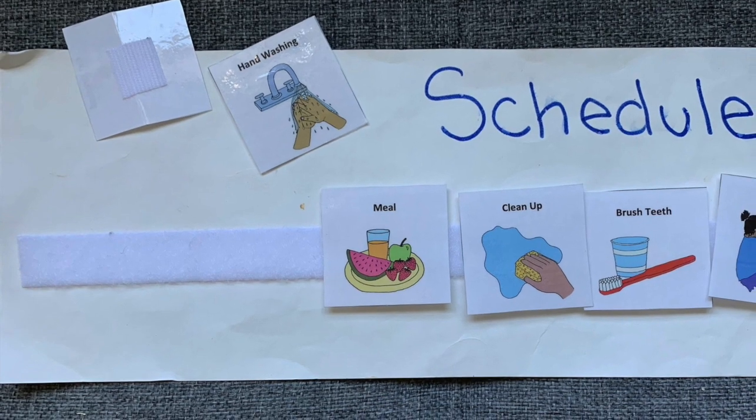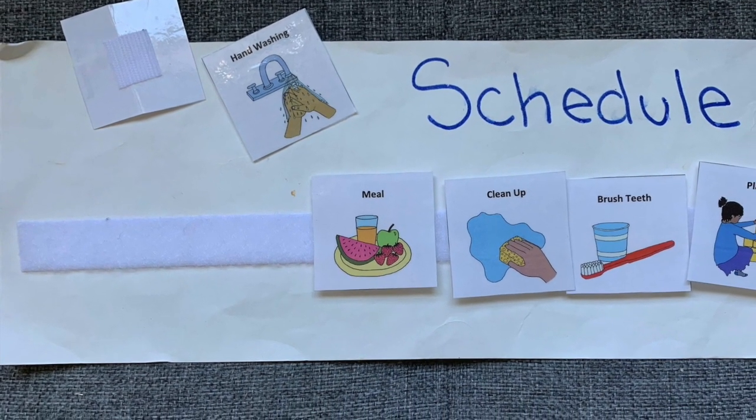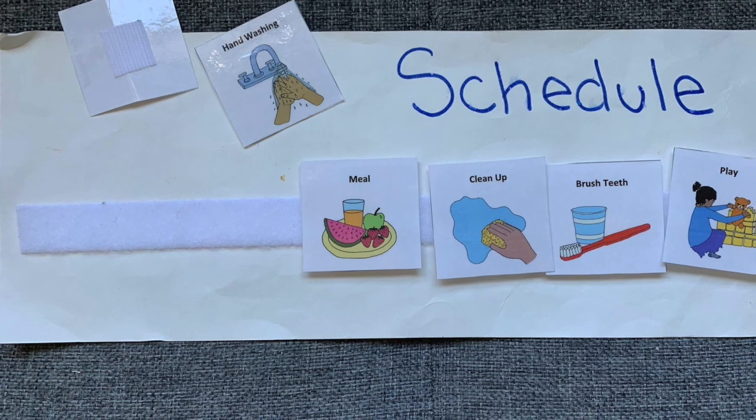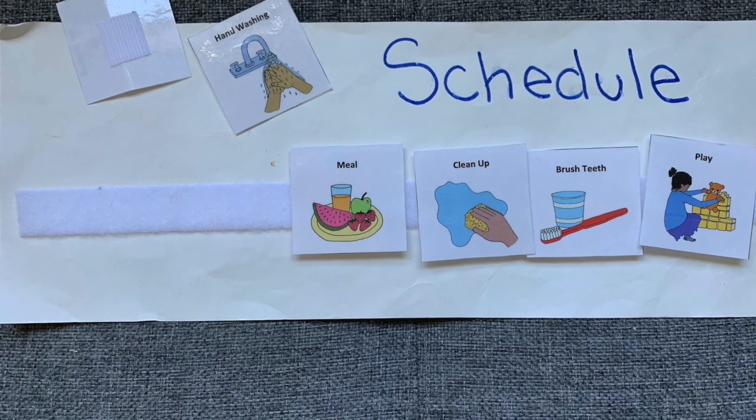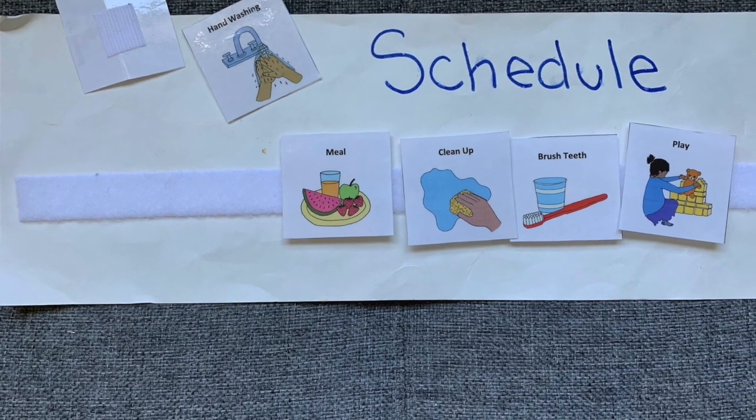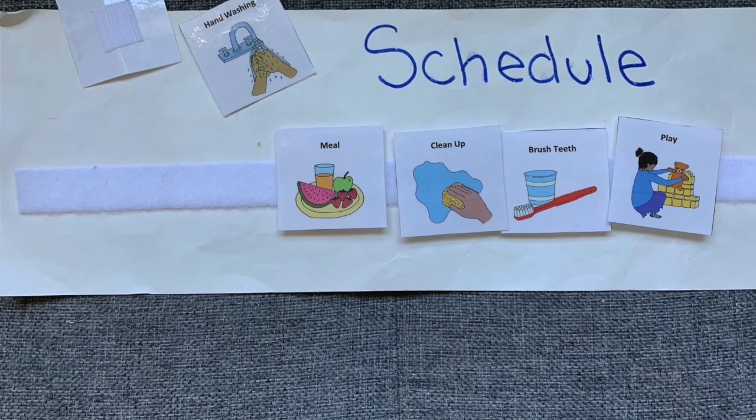This schedule was created by using visuals from the Head Start Center for Inclusion website. The visuals are laminated and attached with Velcro. There's Velcro on the back so the pieces can be removed and placed on the back throughout the day.